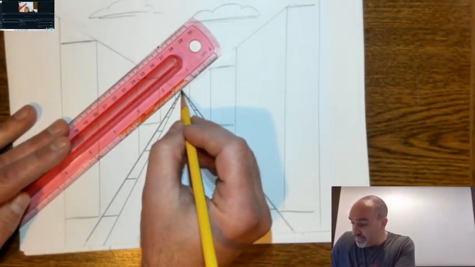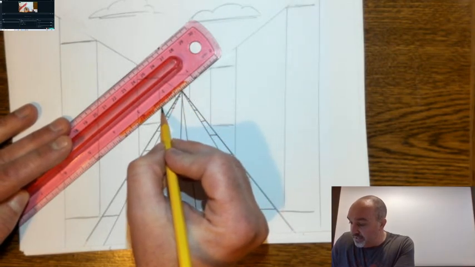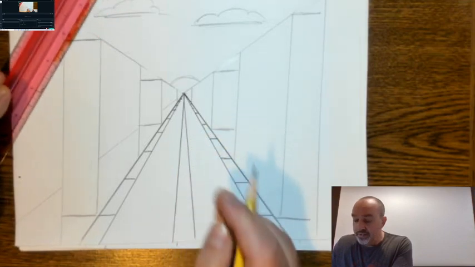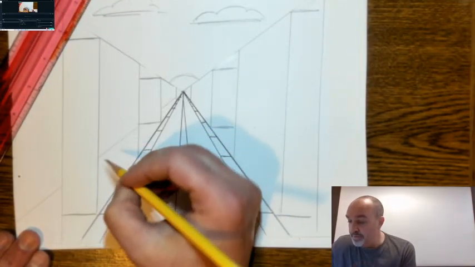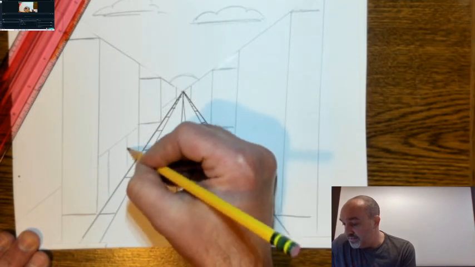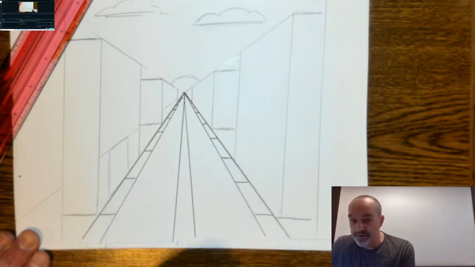So if I take my ruler and line it up with a point, and I could draw a line here and here and here, okay? Now when I draw the door on my building, I draw the side of it, another side of it, and this is the top of my door, and this is the bottom of my door.